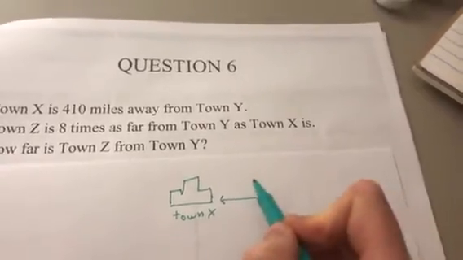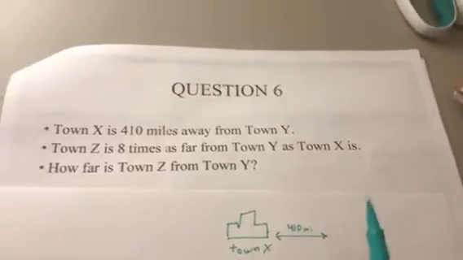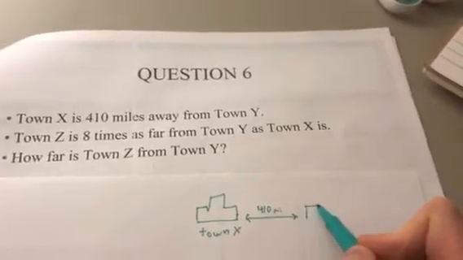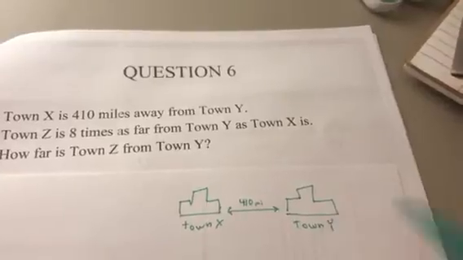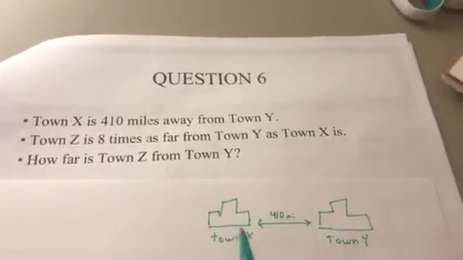Town X is 410 miles away from town Y. So I'm going to draw town X. I'm going to label it, this is town X, and then I know that it's going to be 410 miles, MI is for miles, away from town Y. So I'm going to draw town Y, and now I have shown in a picture everything that's going on in the first sentence.